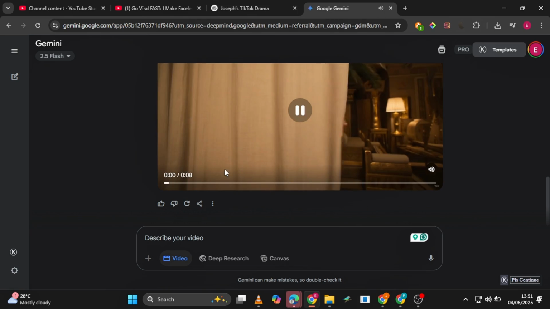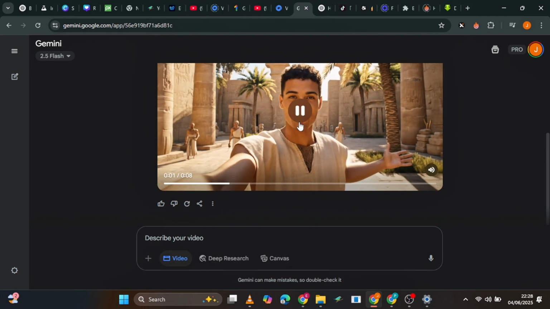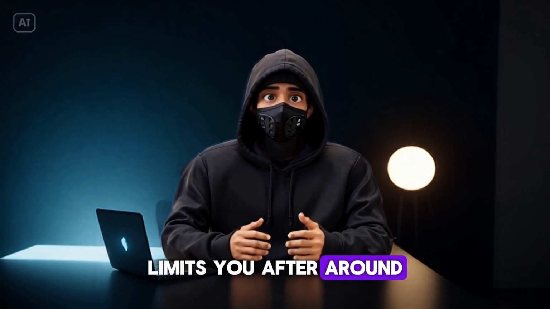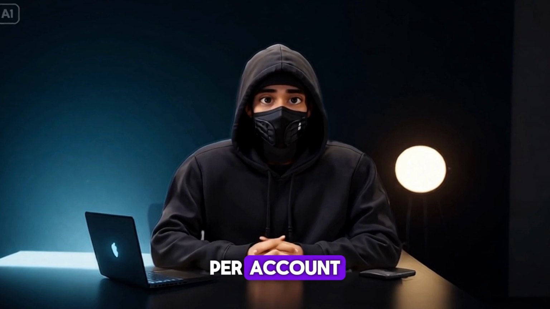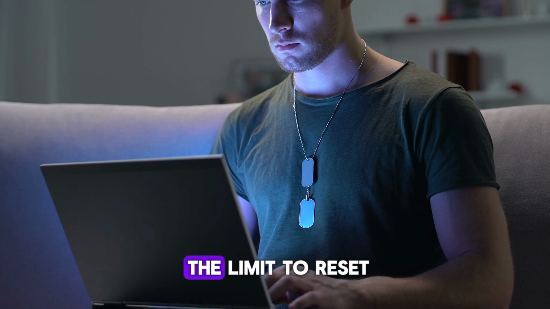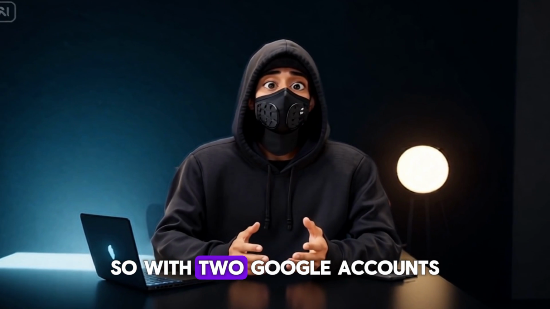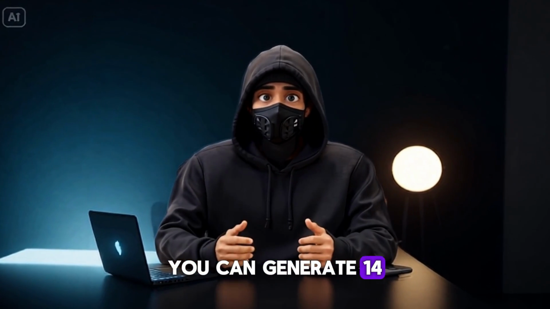Okay, I like this one better. Repeat this for all 7 to 8 prompts. Now, you might notice VO3 limits you after around 7 to 10 generations per account. But here's the workaround. Wait 2 days for the limit to reset or use a second Google account with the same free trial method. So with 2 Google accounts, you can generate 14 or more videos.